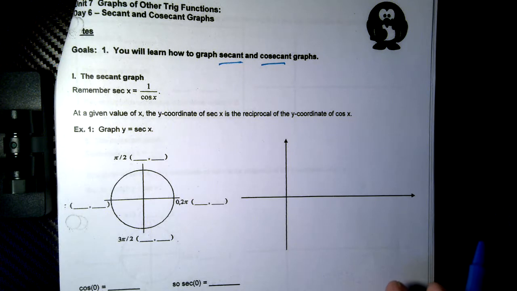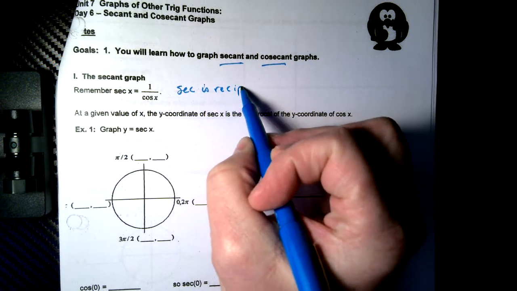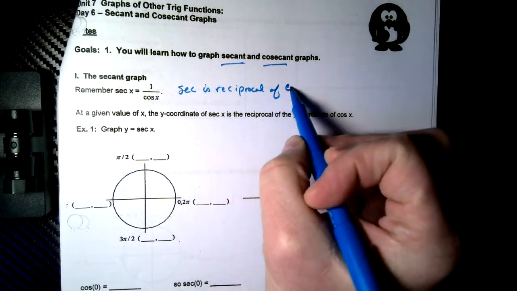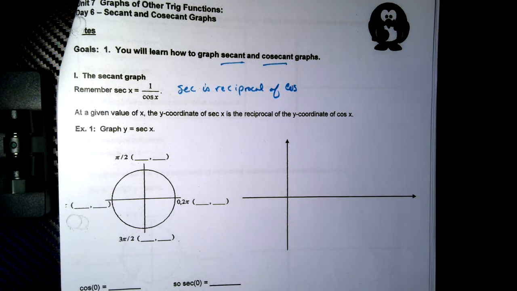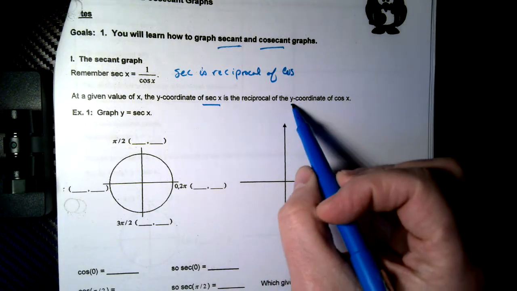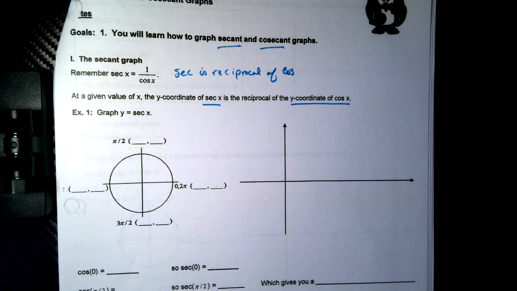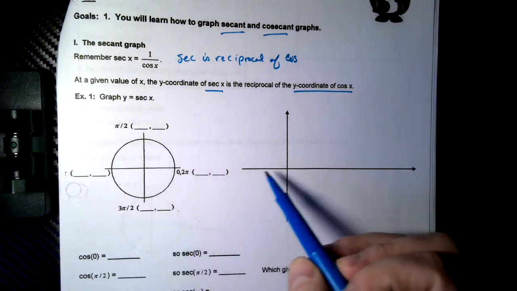That's our goal today. Remember that the secant function in trigonometry is the reciprocal of cosine. That's what they're showing here. Secant is the reciprocal of cosine. So let's say cosine was 1/2. The secant would equal 2/1, or just 2. At any given value of x, the y-coordinate of secant x is the reciprocal of the y-coordinate of cosine x. So if you know what the cosine is, you flip it over in order to get what the secant equals.